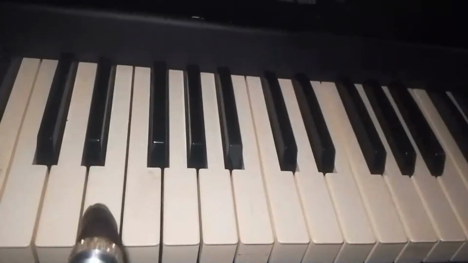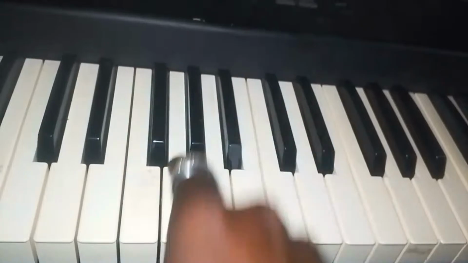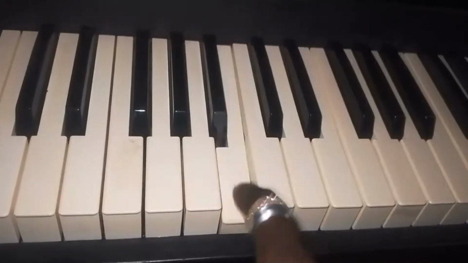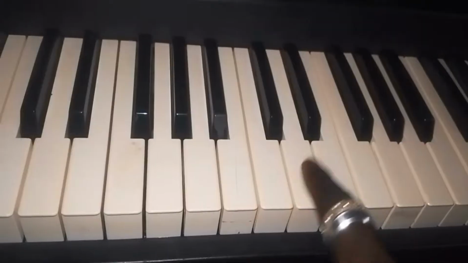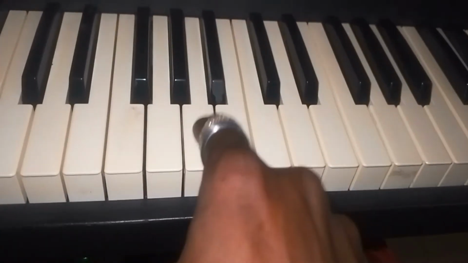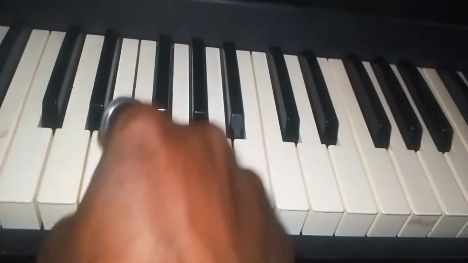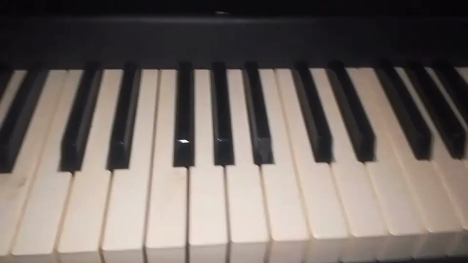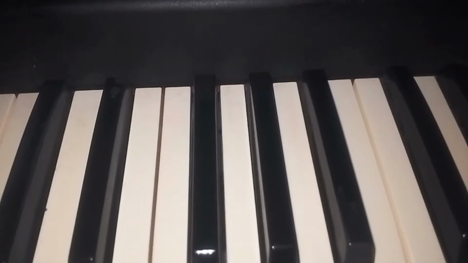Do, re, mi, fa, sol. Now let me show you the fingering to play everything, to play your do from left to right.